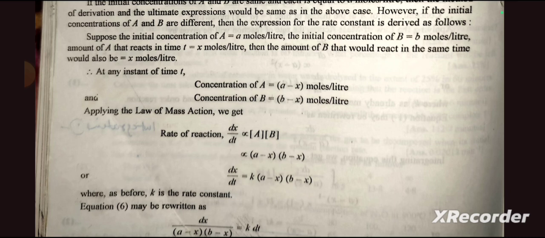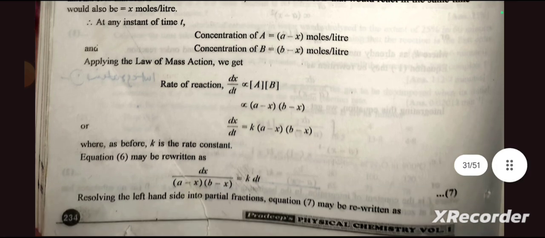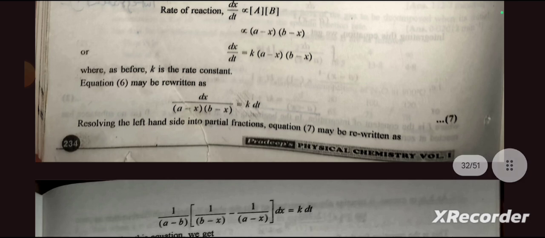That is, at the instant of time t, concentration of A is equal to a minus x mole per liter and concentration of B is equal to b minus x mole per liter. Applying the law of mass action, we get rate of reaction dx/dt is directly proportional to A concentration and B concentration, directly proportional to (a minus x) into (b minus x), or dx/dt is equal to k(a minus x)(b minus x).